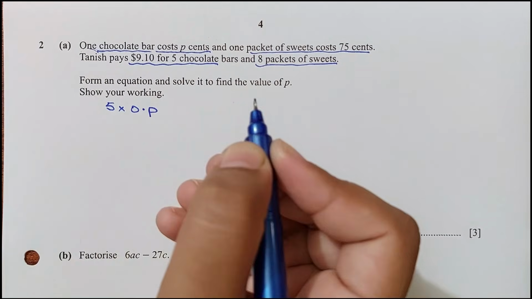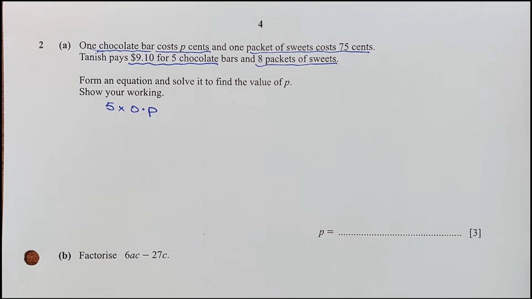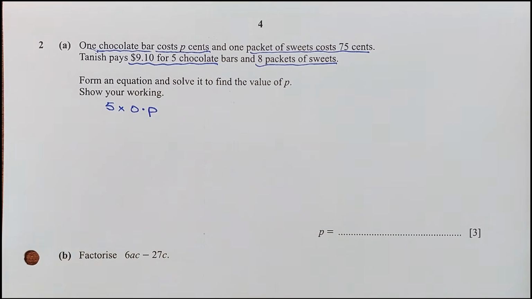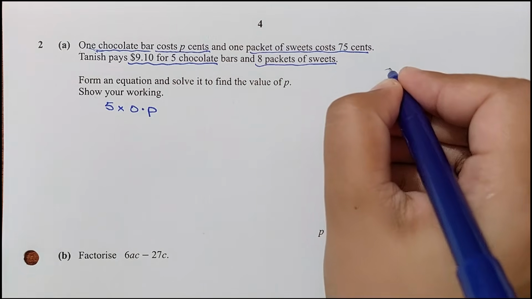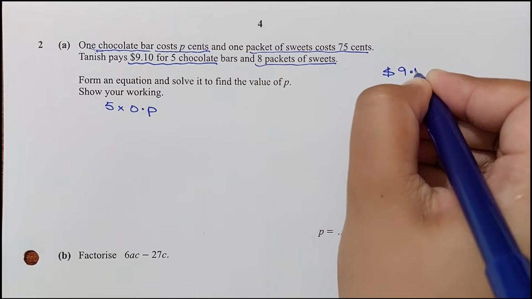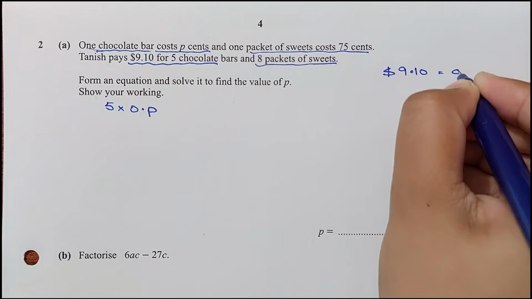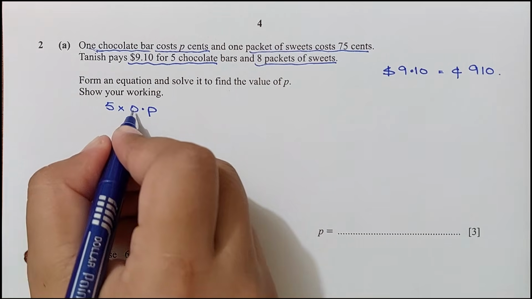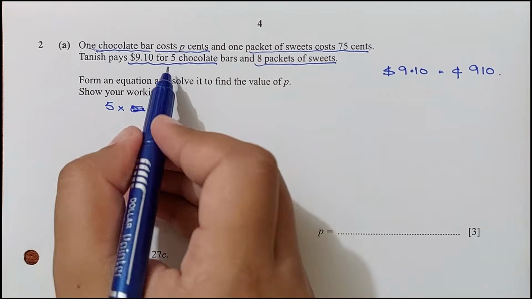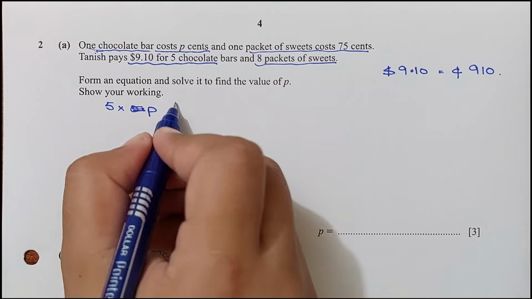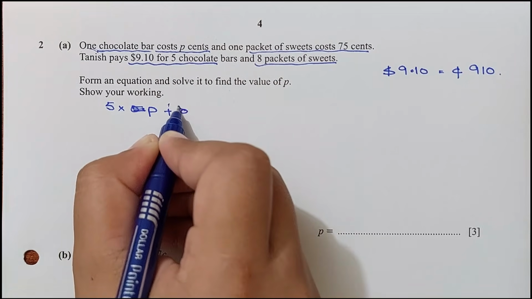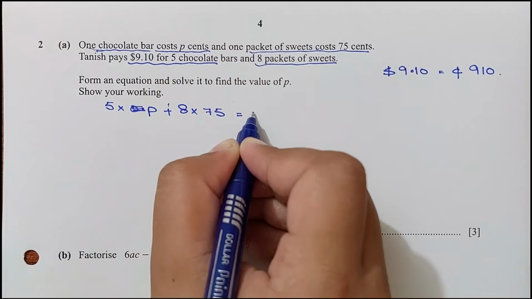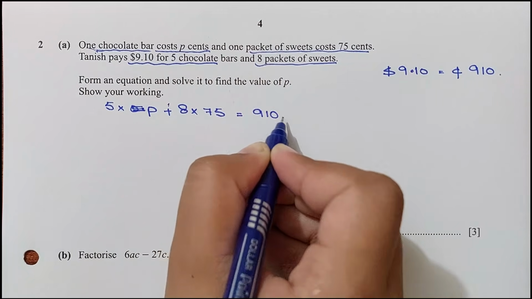We can convert the dollars into cents by multiplying by 100. So $9.10 is basically how many cents? 910 cents, right? Let me make the equation in cents. So 5 chocolates, the cost is P, plus 8 packets of sweets, the cost is 75, and the total is 910.